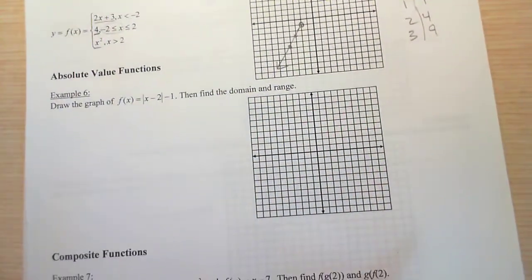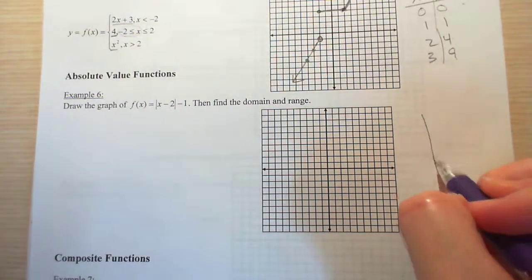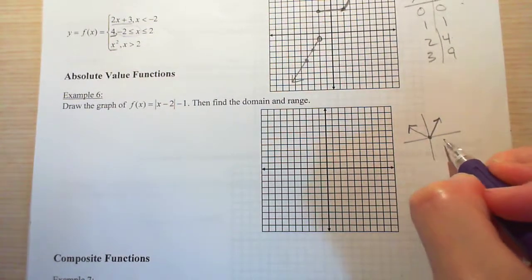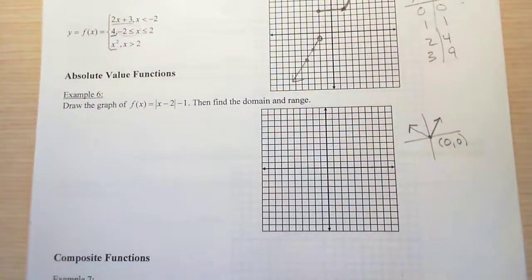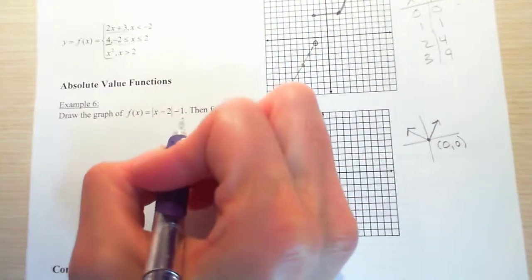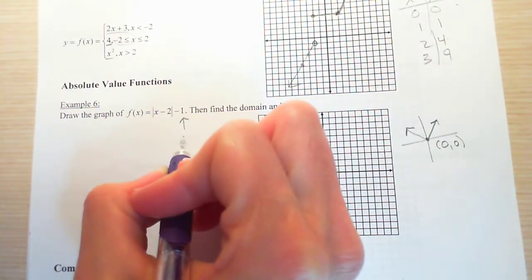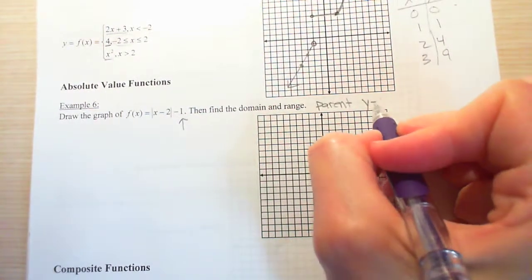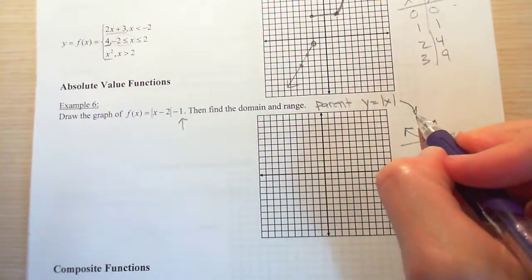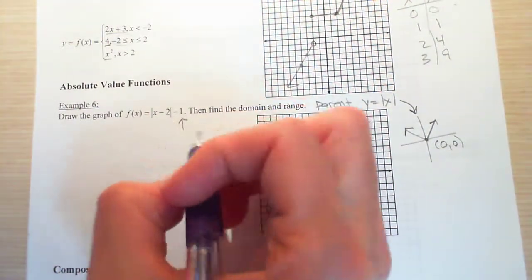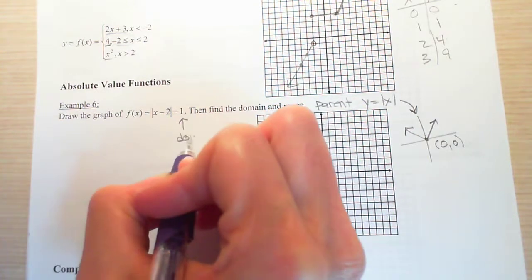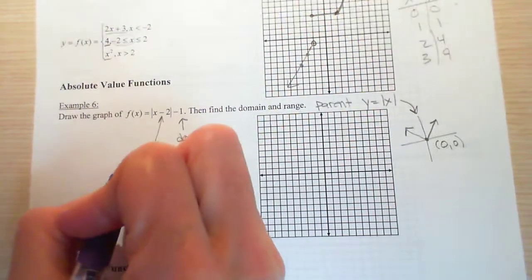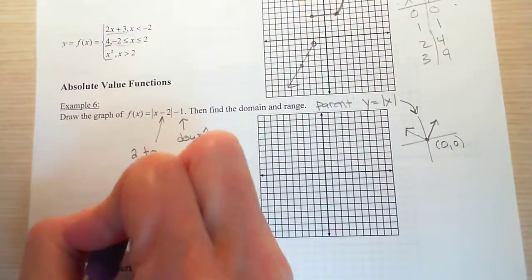Okay. Absolute value. So picture in your head, what does that absolute value graph look like? Looks like this, right? Has this point at 0, 0. So when I look at this, the first thing I think is, the parent function is just y equals absolute value of x, which looks like that. So this -1 means it's going to be shifted down 1, and this -2 means it's going to be shifted 2 to the right.